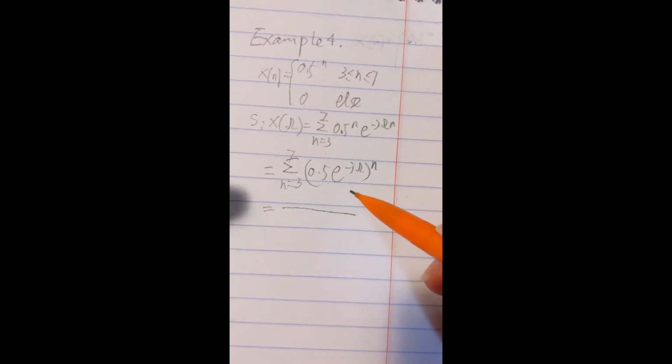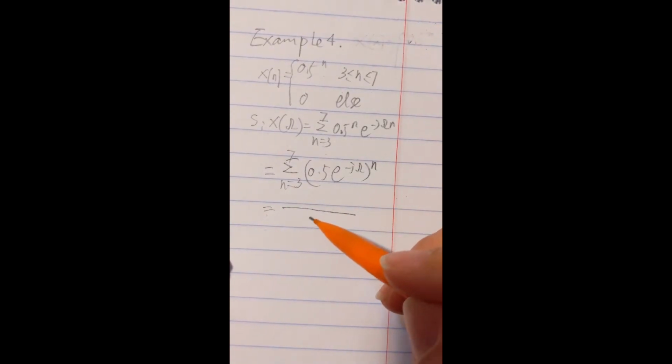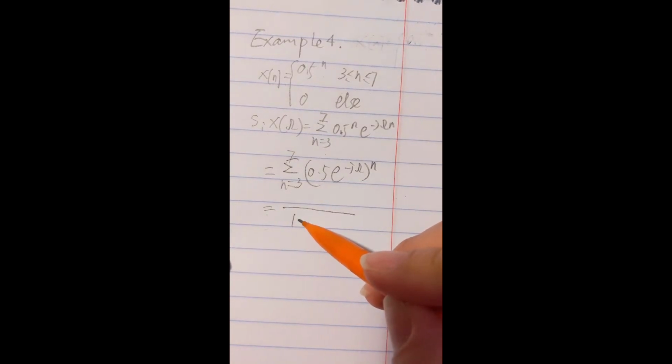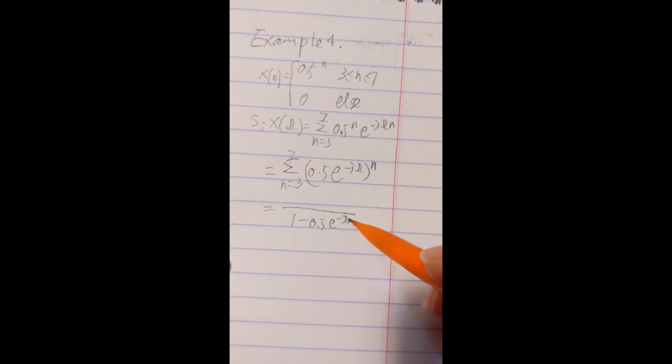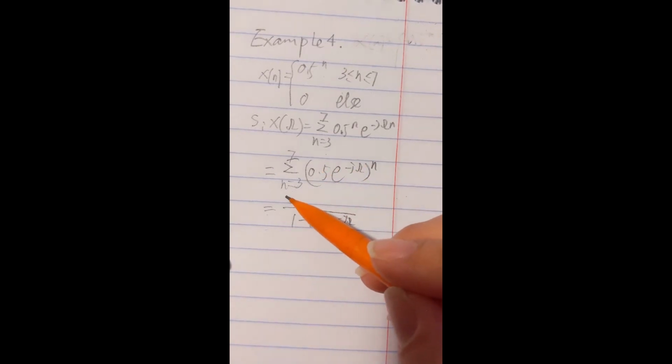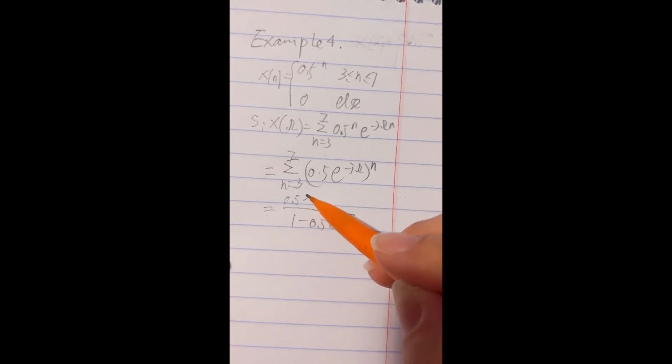So this is a geometric series. We can find the answer. So here 1 minus the ratio 0.5 e^(-jω). Here is your first item in your series, right?